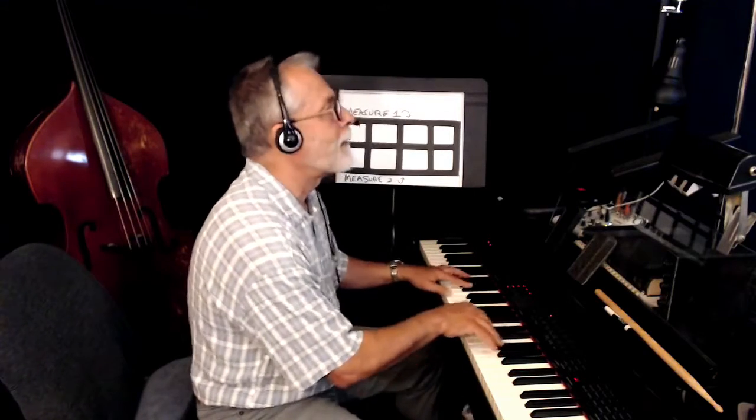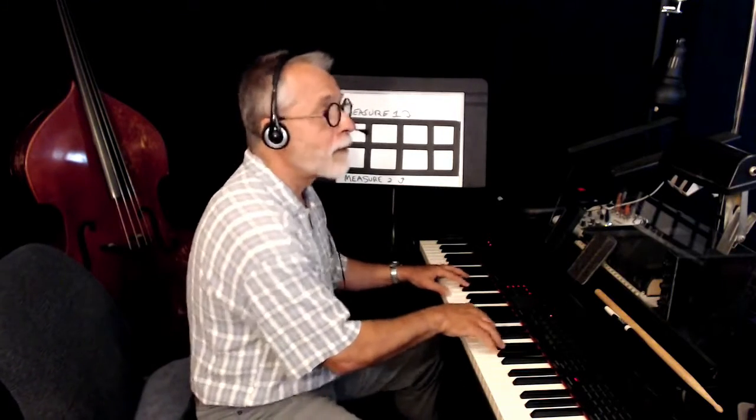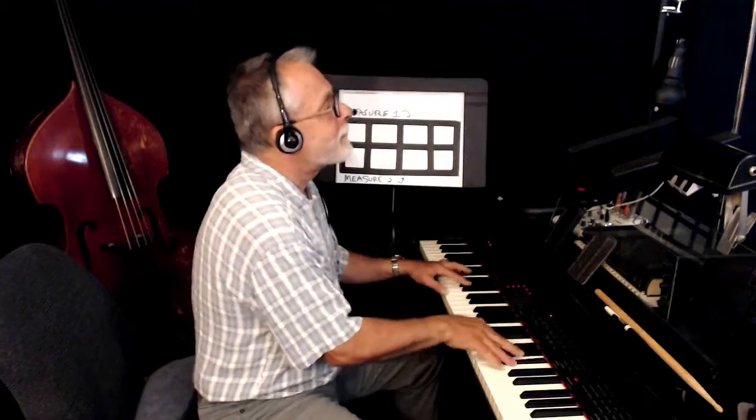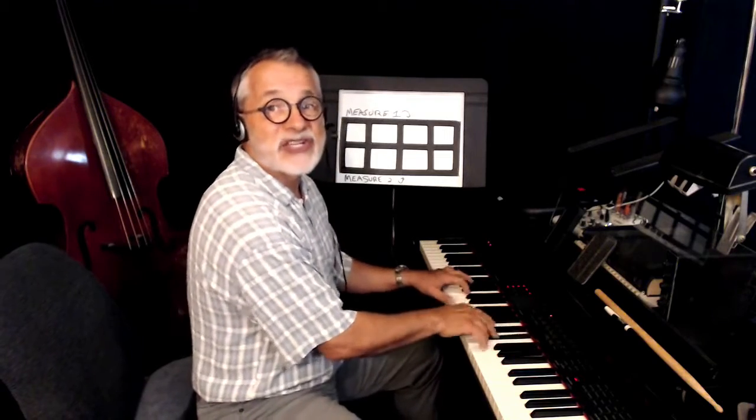Just to demonstrate how rhythm is more important than correct notes in this style. How do we develop that as teachers?